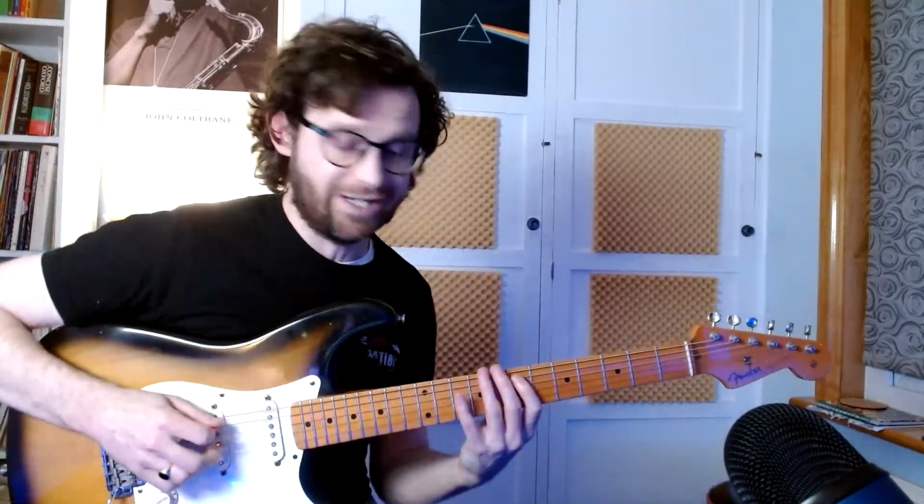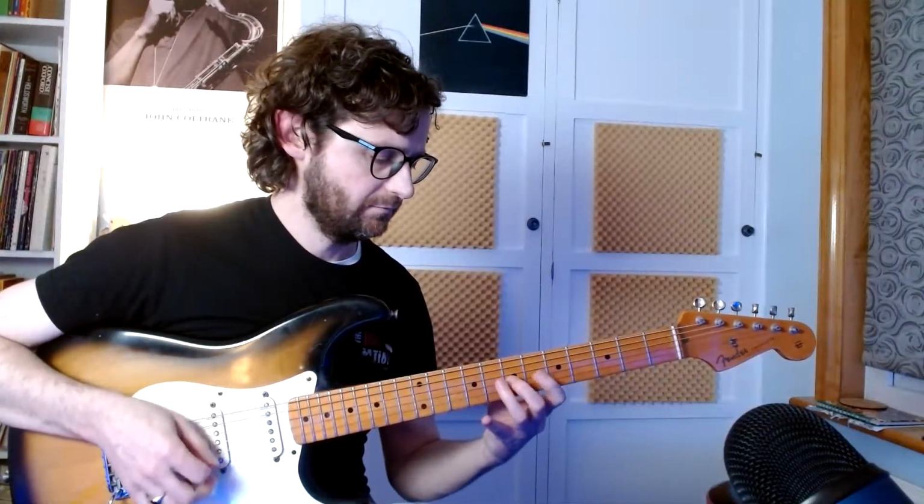So those were our 3 modes with a major 3rd, and we then switched into our 3 minor modes, which all contained a minor 3rd: Dorian, Aeolian with a flat 6, and then Phrygian with a flat 2nd.